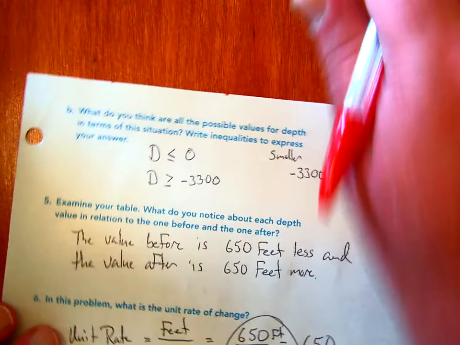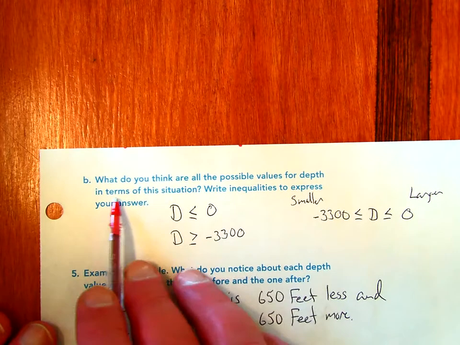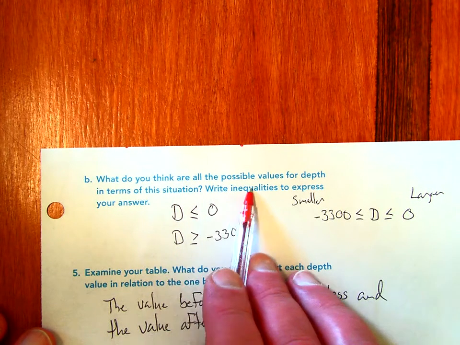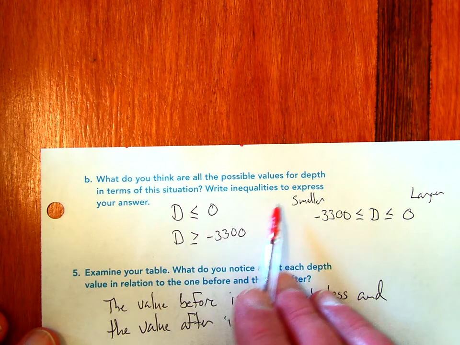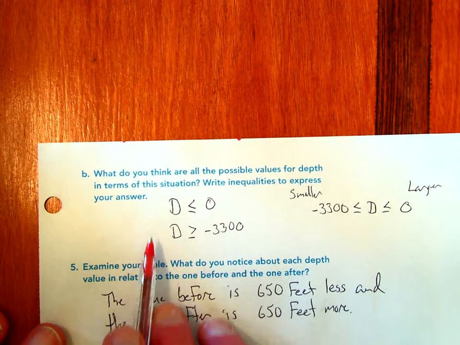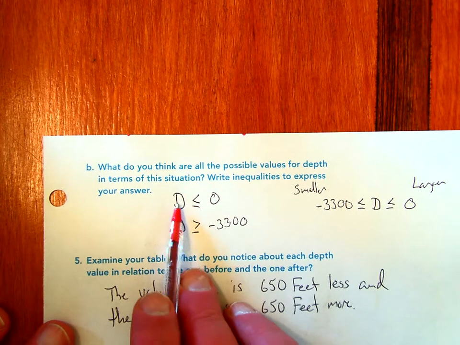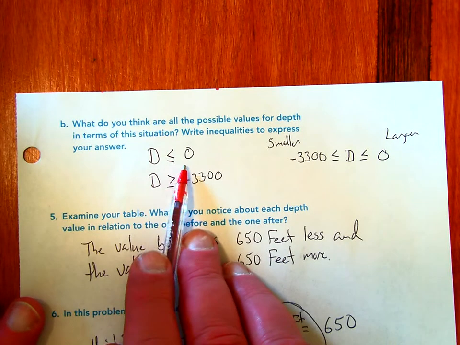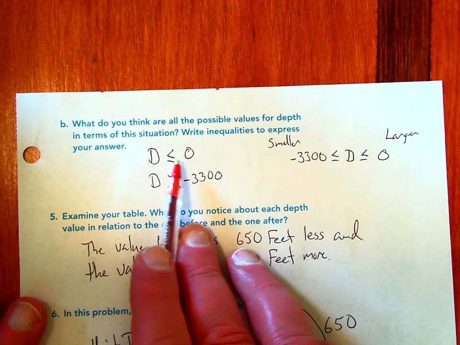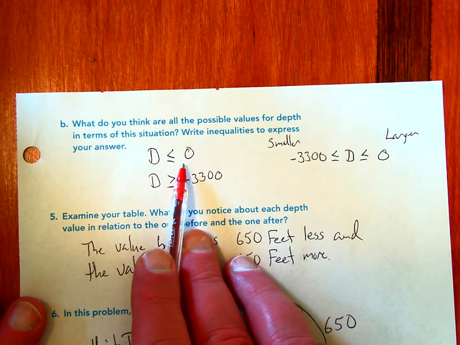Page 163. What do you think are all possible values for depth in terms of this situation? Write inequalities to express your answers. The depth has to be, the maximum a sub can go is sea level. And so the depth has to be less than or equal to sea level, less than or equal to 0 feet.